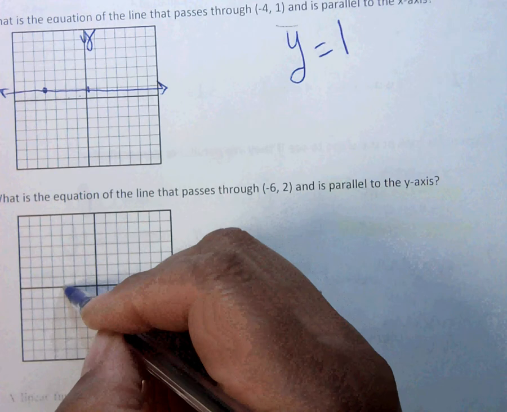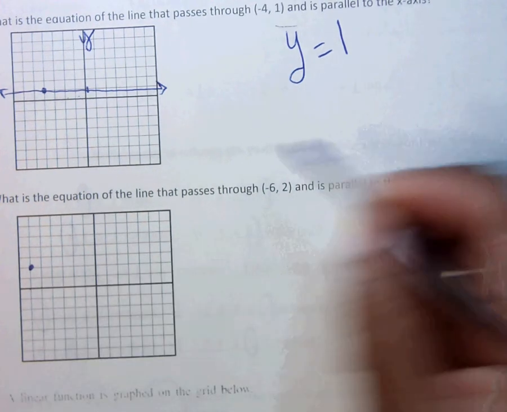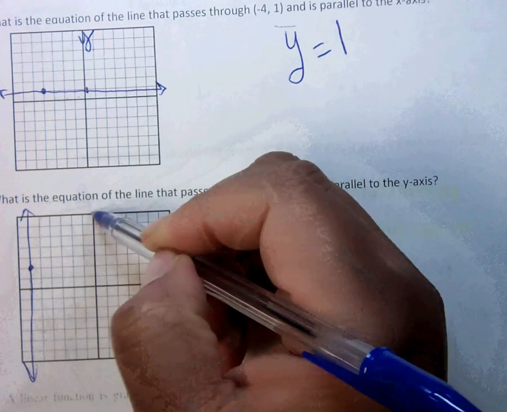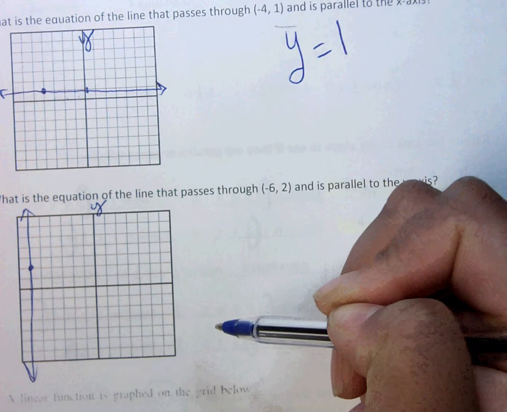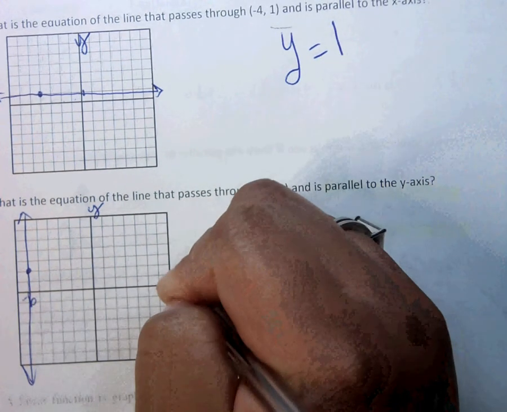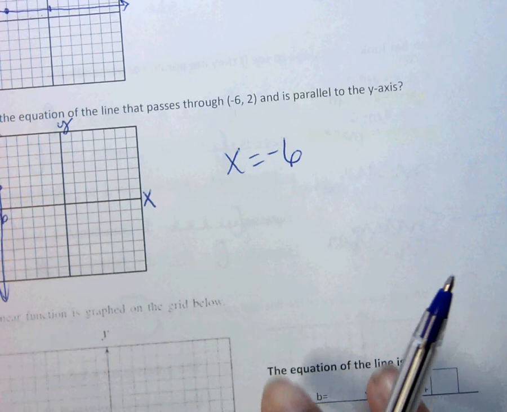-6, 1, 2, 3, 4, 5, 6, +2. I am parallel to the y-axis. This is the y-axis. It's crossing what number? -6 on the x. So x equals -6.